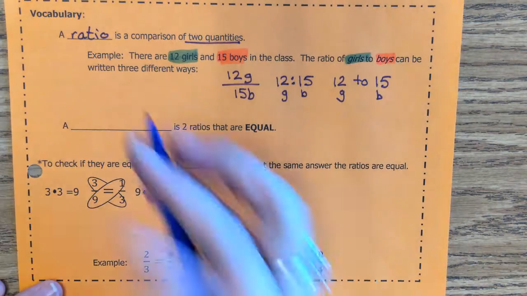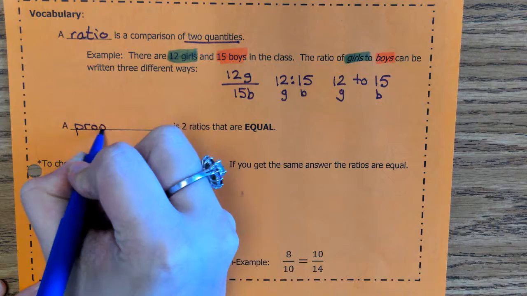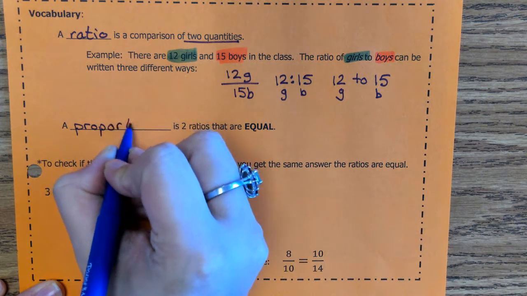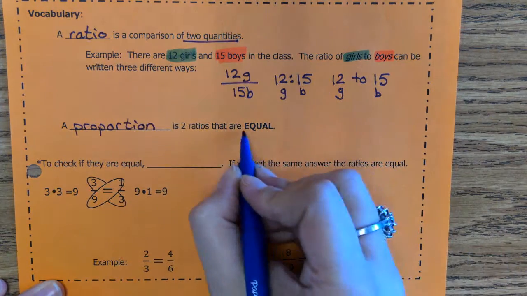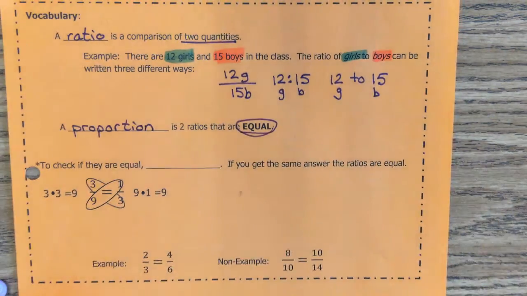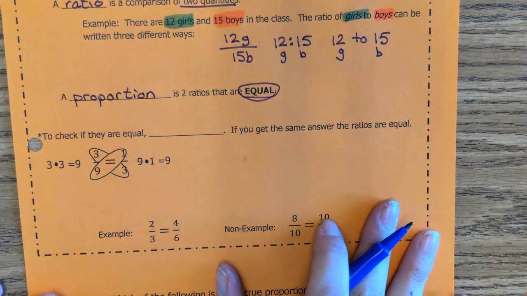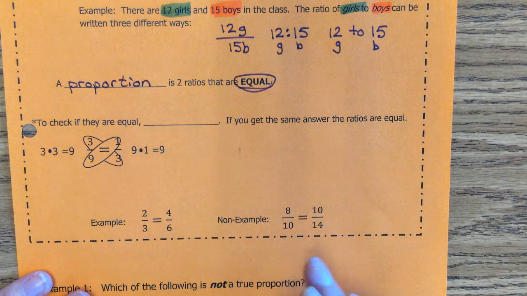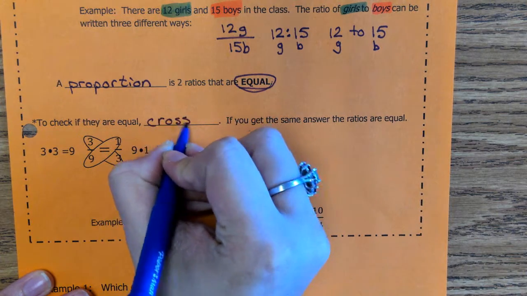My next vocabulary word here is what we're talking about today, proportion. A proportion is a ratio where two ratios are equal. A proportion is two ratios that are equal. Okay? Two ratios that are equal. This is how we check to see if they're equal, because if they're equal, it is a proportion. To check if they are equal, you're going to cross multiply.